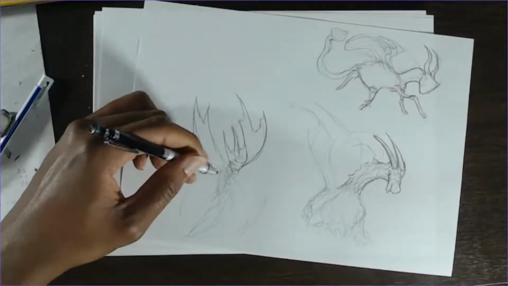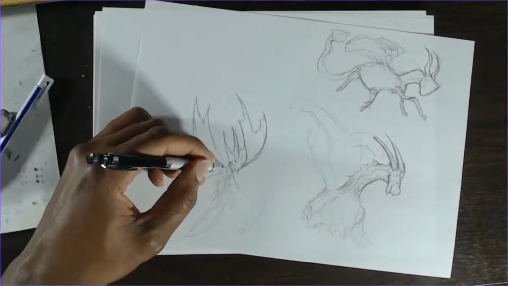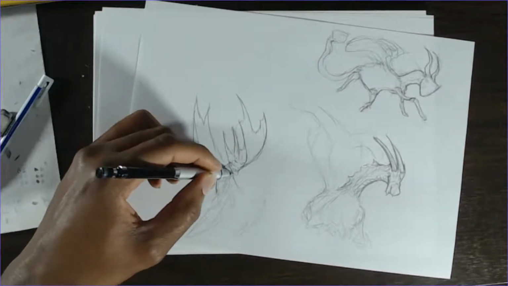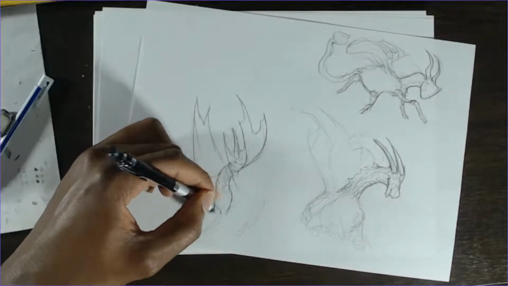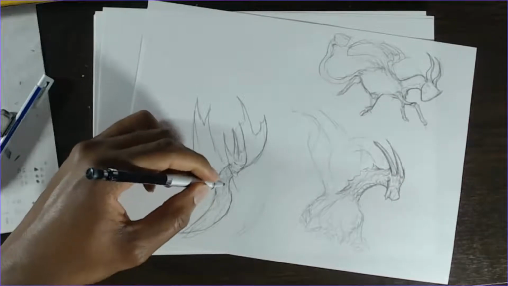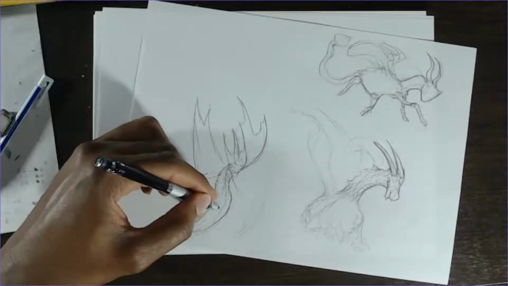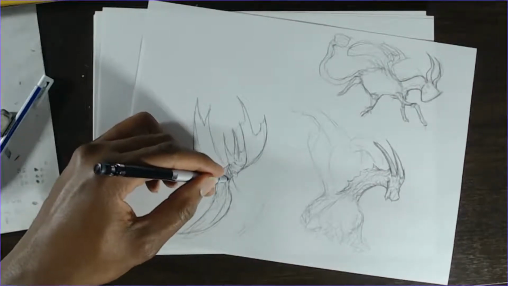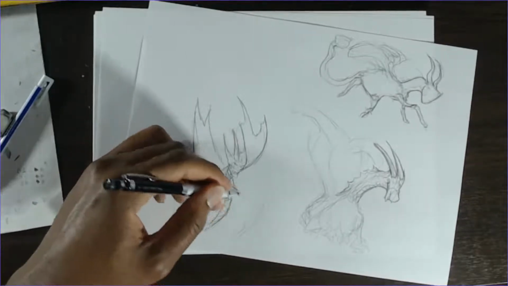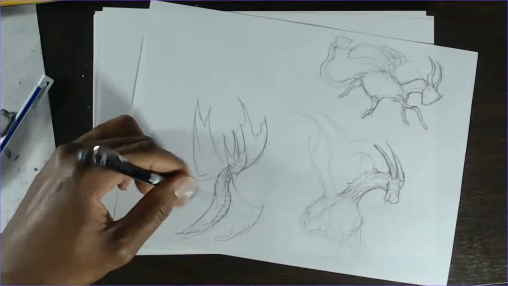You see, I'm using the eraser to draw, doing a tiny bit of detail right here, just to find shapes within these shapes. So here's the thumbnail of a dragon.